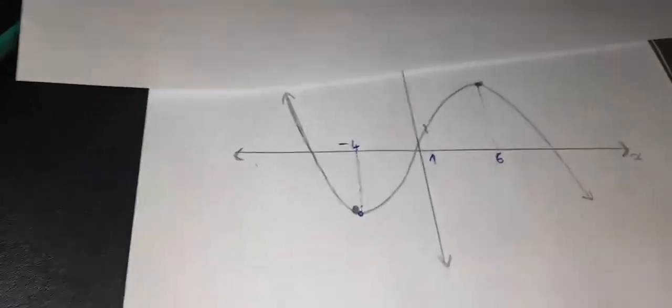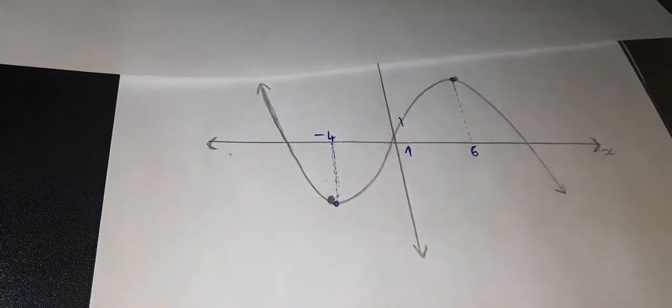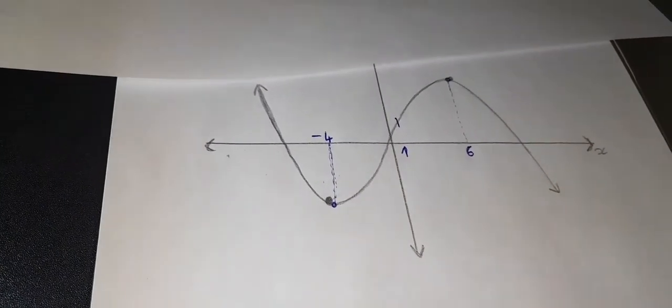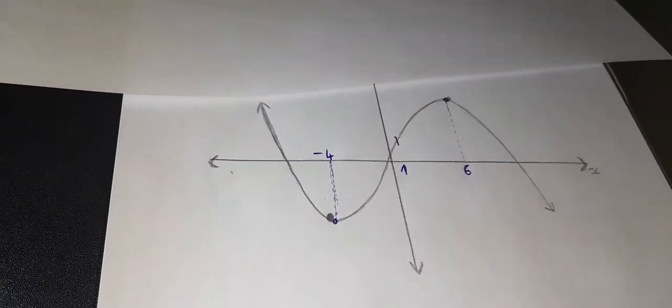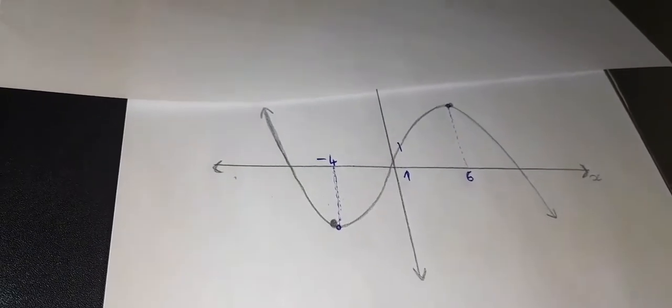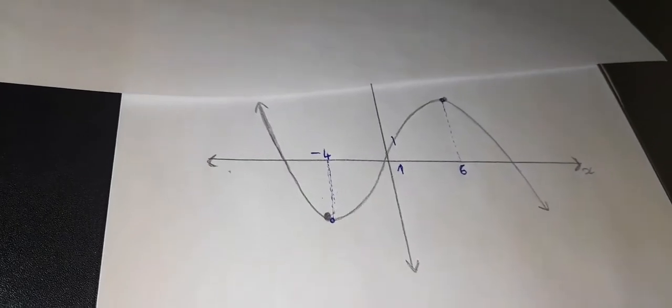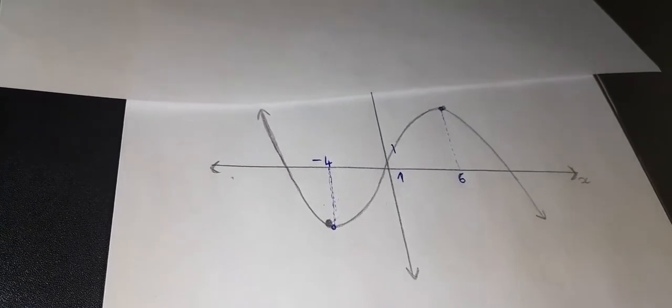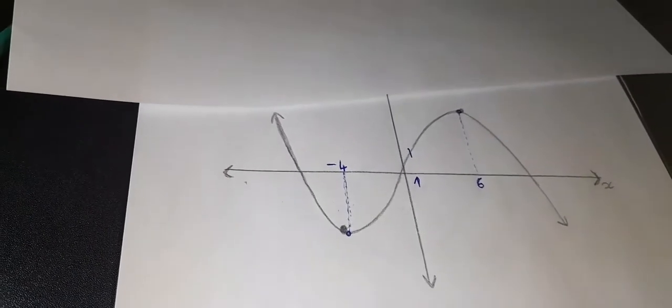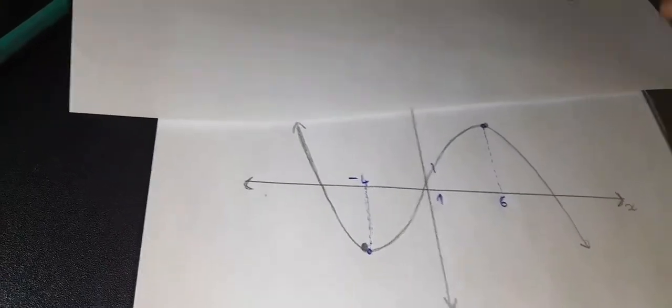The point of inflection is very important in questions where they ask you to name the x values, or write down the x values where the graph is concave up, and the x values where the graph is concave down.